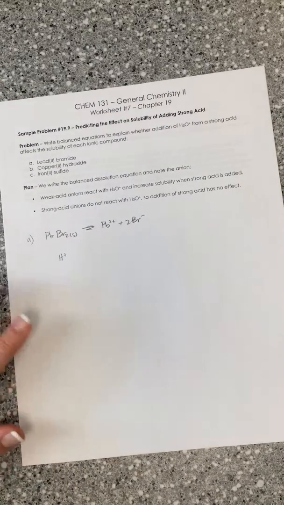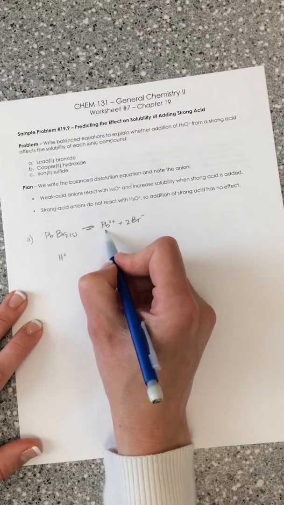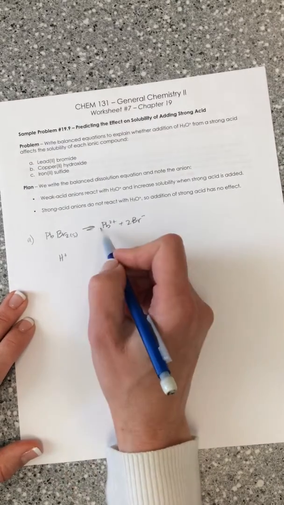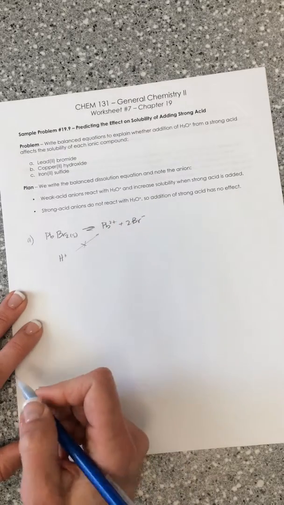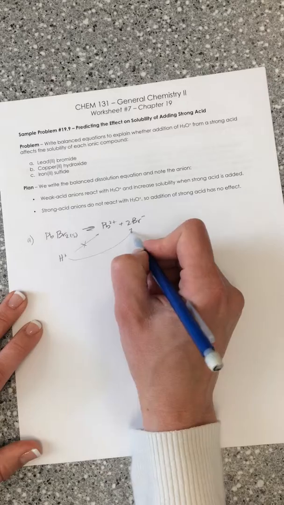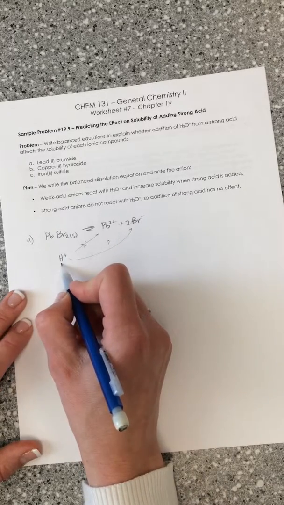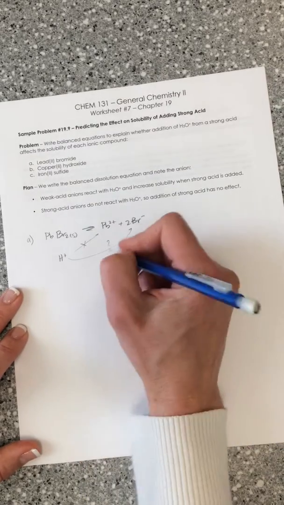So when we think about who's in solution, well, we've got H plus, we've got lead 2 plus, and we've got Br minus. We're not going to have two things that are positively charged interacting with one another. So there's no chemistry there. So the question is, do we have any chemistry that happens with H plus, which is again an acid, and Br minus, which is a conjugate base?